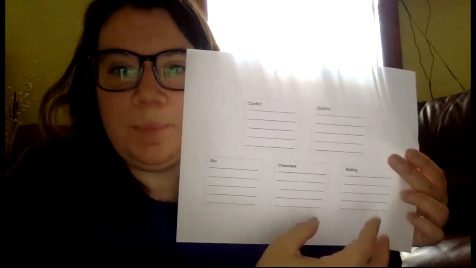Even the 3 Little Pigs, right? Our characters: 3 little pigs and the wolf. The setting where it takes place, we don't really know what town they live in, but this little place where they have their homes. The plot: we have the pig that makes the house out of straw, the pig that makes the house out of sticks, the one that makes the house out of bricks. The wolf wants to eat the pigs. He's knocking on each one, says he'll blow the house down.